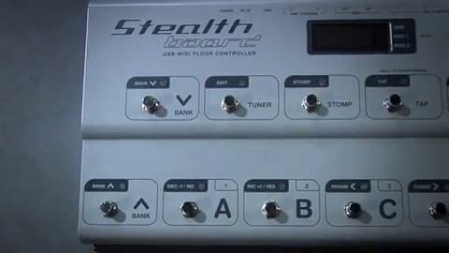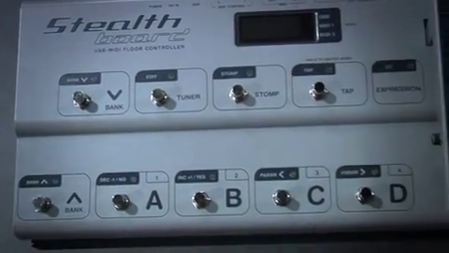So obviously we're really excited about StealthBoard. It's going to have an MSRP of $299 here in the US and should be available sometime in April.